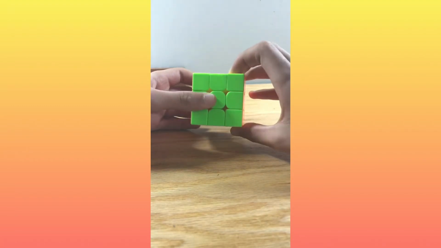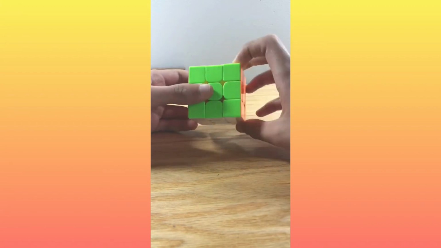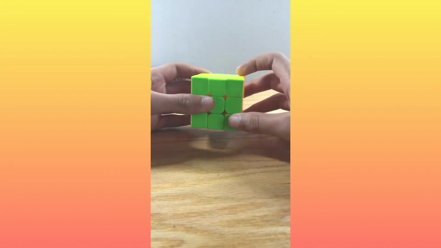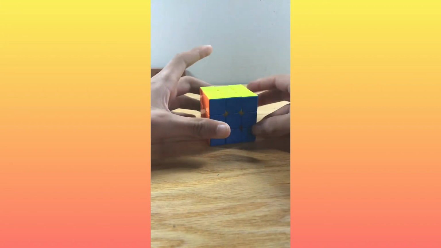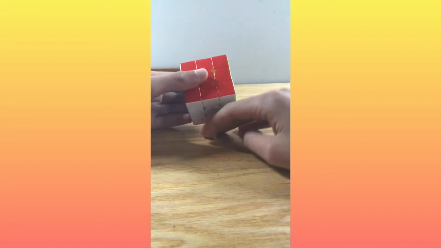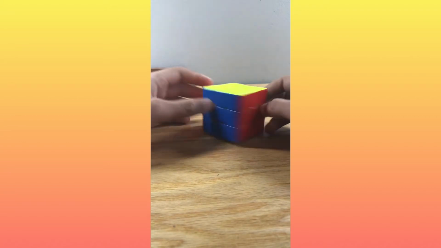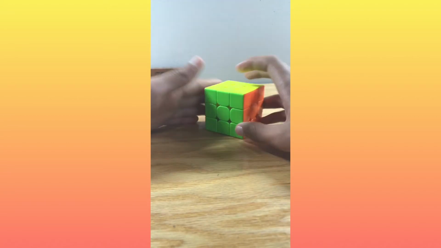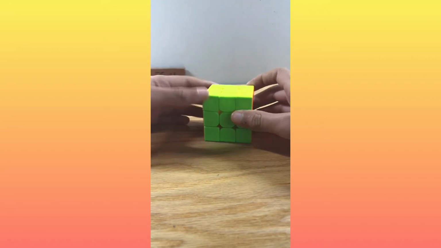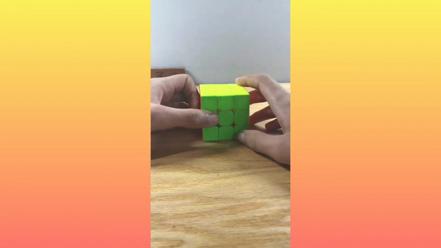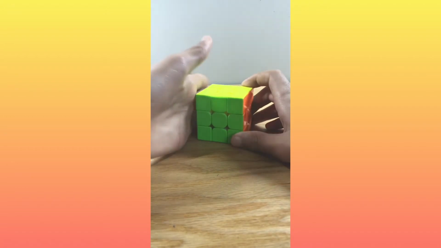To do this, bring this side up, the right side goes up. It doesn't really matter what side you're facing as long as yellow's on top and white's on bottom. I could be facing any direction, but in this video, I'm going to be having red on the left side. That could help you a little bit, I'm not really sure. Just to make you more aware of what I'm doing, I'm having red on the left.